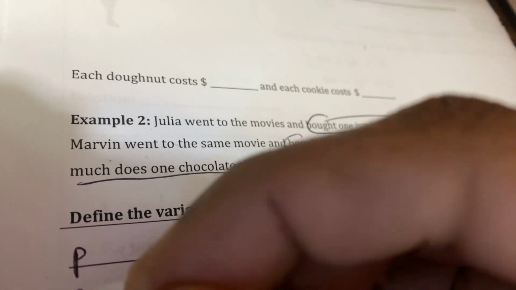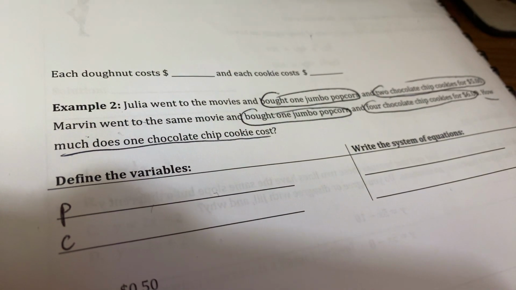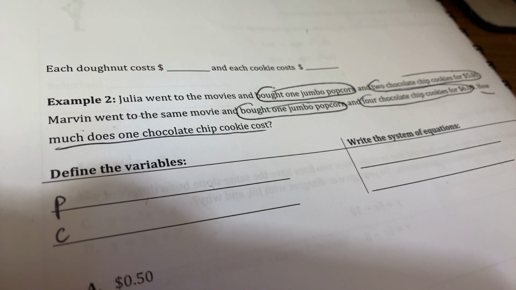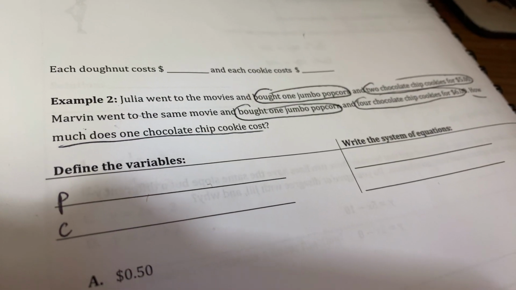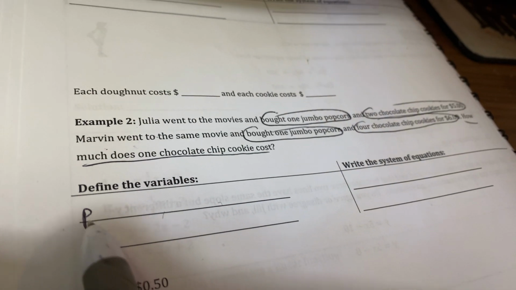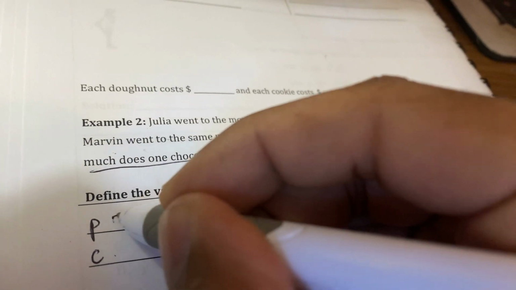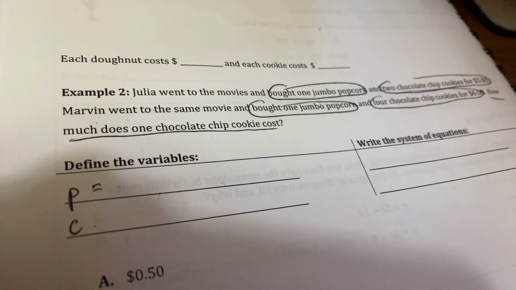So you can use P and you can use C if you want to, right? Previously, we used X and Y because we're dealing with coordinate graphs. If you want to use X and Y, that's fine. I'm going to use P and C because we're specifically talking about context here. But the most important thing is to understand what these things mean. What do you think P represents? Be very specific.